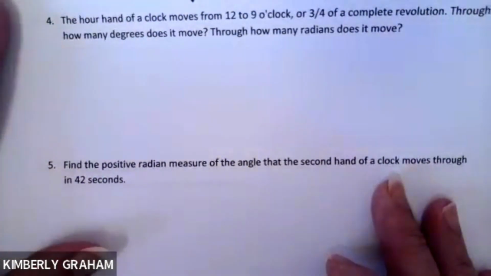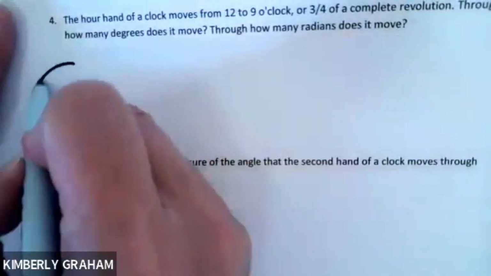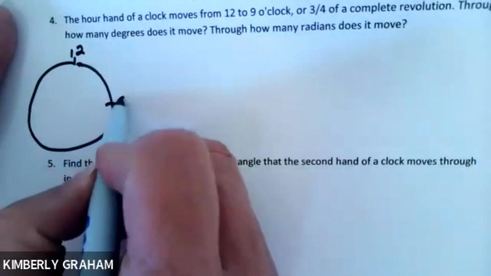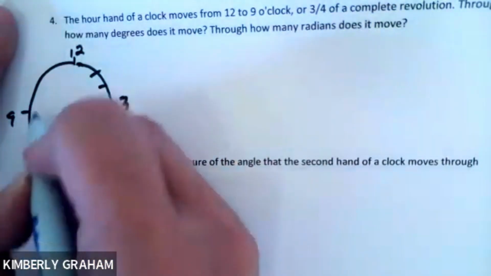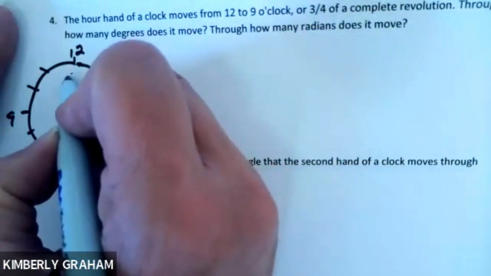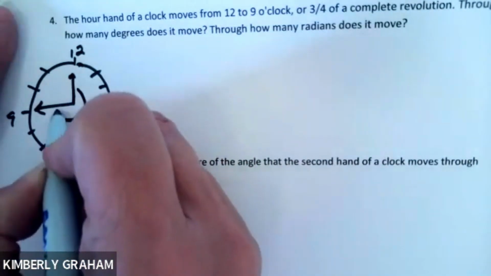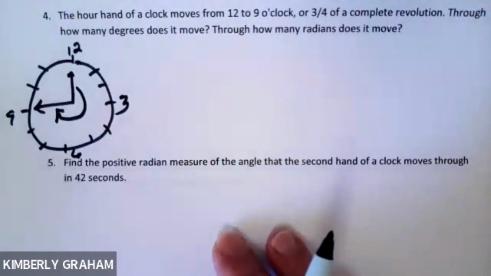Problem 4, the hour hand of a clock moves from 12 to 9 o'clock, or 3/4 of a complete revolution. Through how many degrees does it move? Through how many radians does it move? Right, so here's my clock. 12 is up here, and 3, 6, 9. And we're moving from 12 to 9, and I want to know this angle measure. It's 3/4 of a revolution. I want to know that angle measure in degrees and in radians.